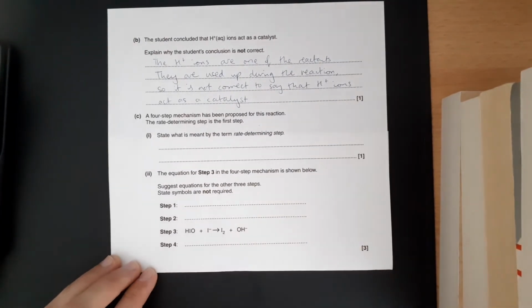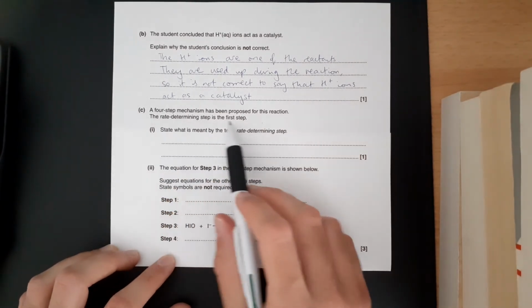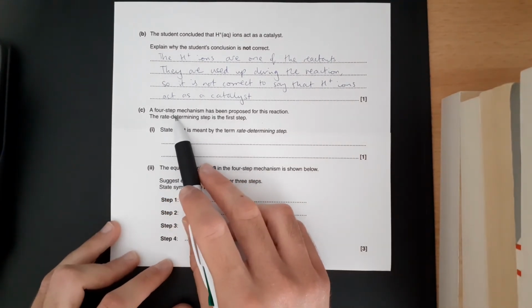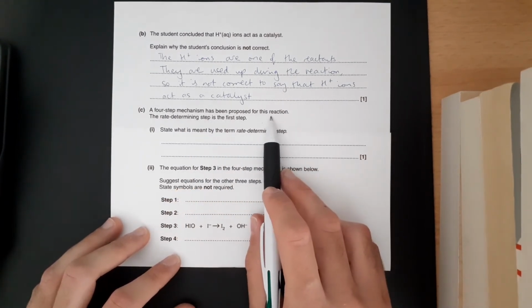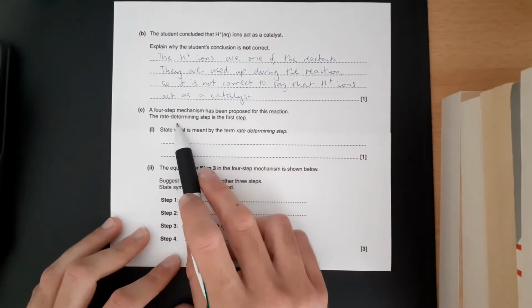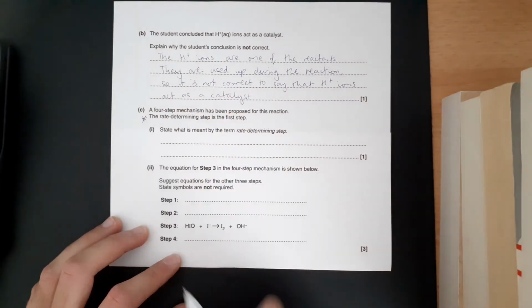And here we have the section about the rate determining step. It's saying a 4-step mechanism. So again, this is slightly more challenging than the questions we've looked at before. A 4-step mechanism has been proposed for this reaction. The rate determining step is the first step, right? That's actually going to be important.